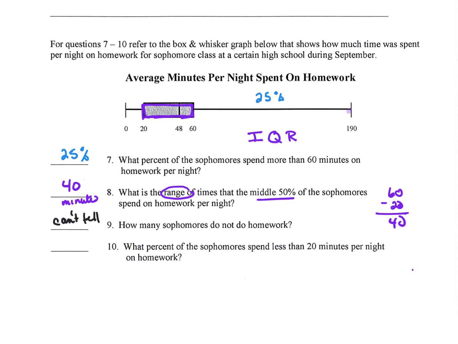So finally, our last question, number 10, what percent of the sophomores spend less than 20 minutes per night on homework? So once again, if we go up and look at the graph, this first part, this first whisker, if you recall, has 25% of the data from here to here. And so 20 minutes or less would be 25%. And that completes our lesson today.